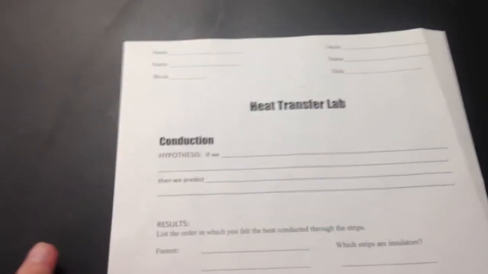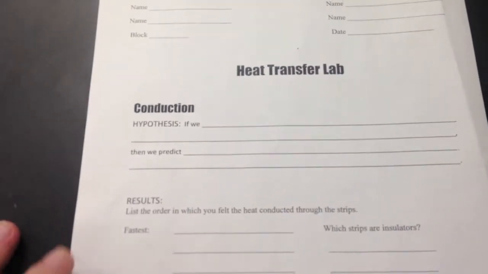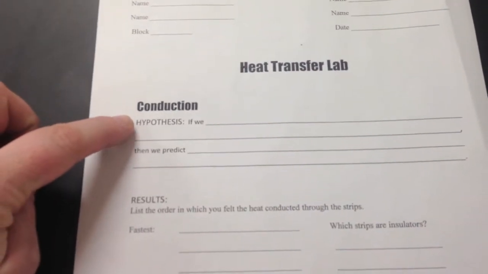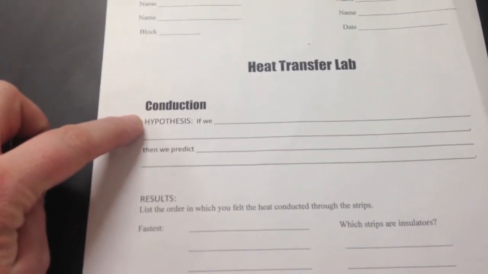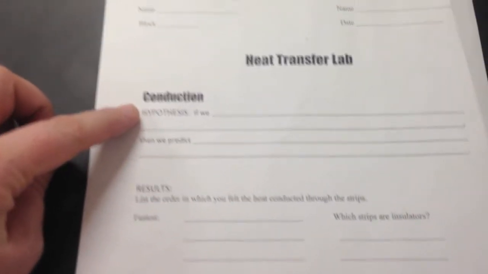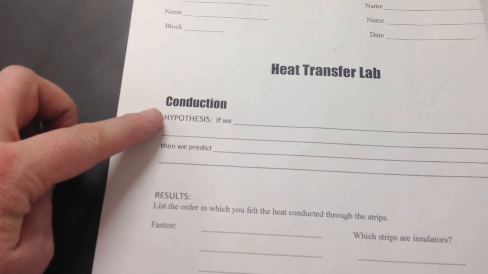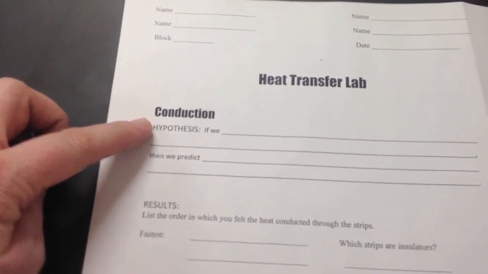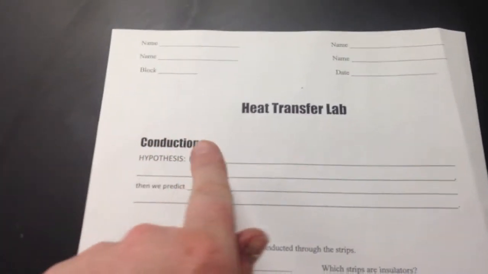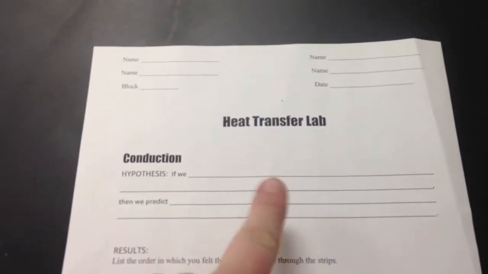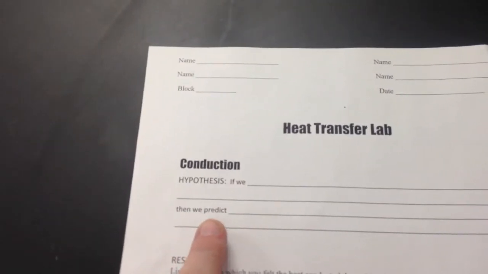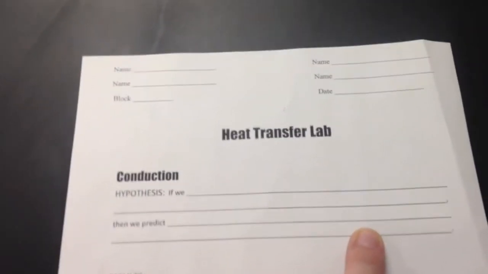Now, before you are allowed to start the labs, for each section you have to complete with your partner the hypothesis. Okay, the hypothesis is your prediction statement. So in this case, the conduction says, the hypothesis, if we blank, so if we do this, then we predict this will happen.